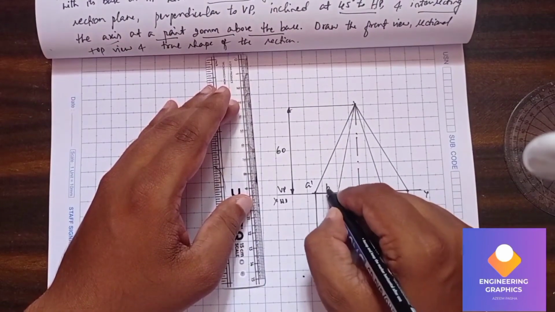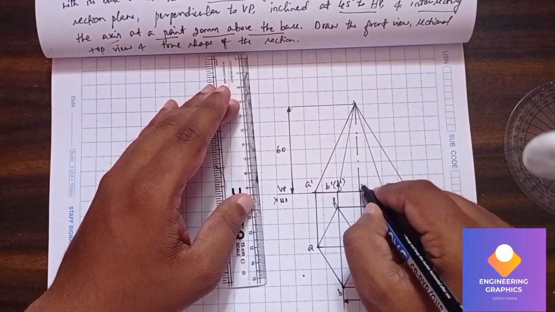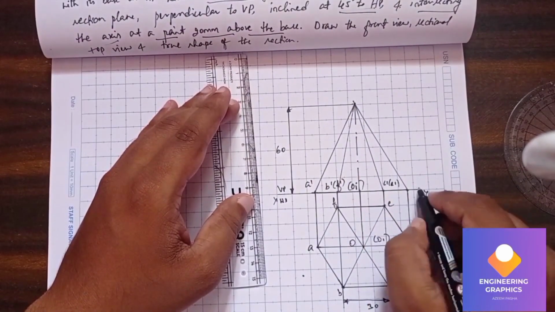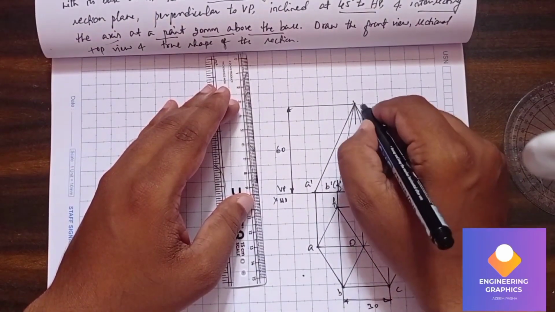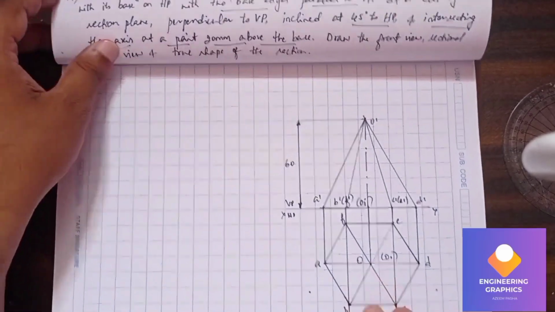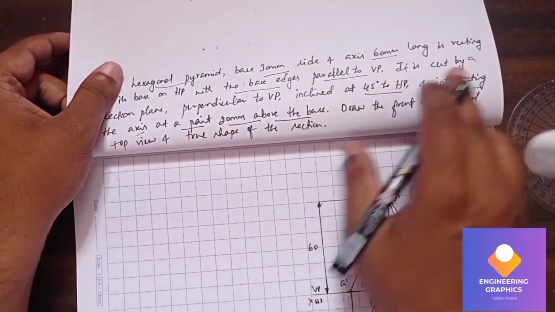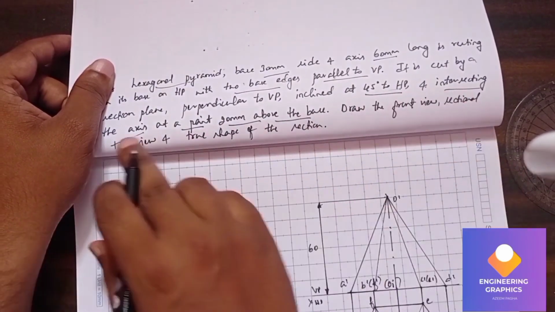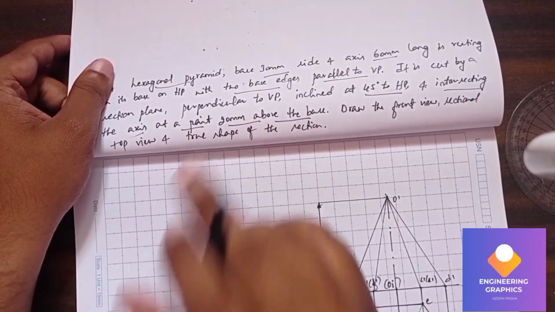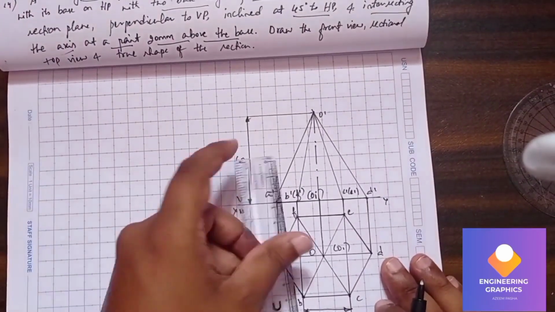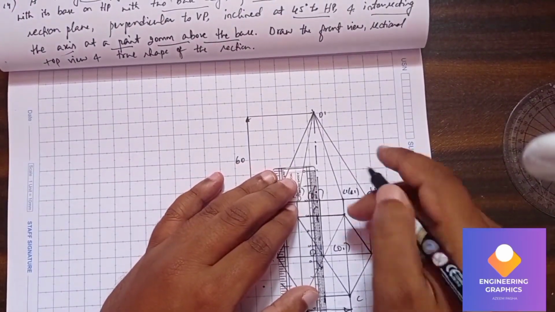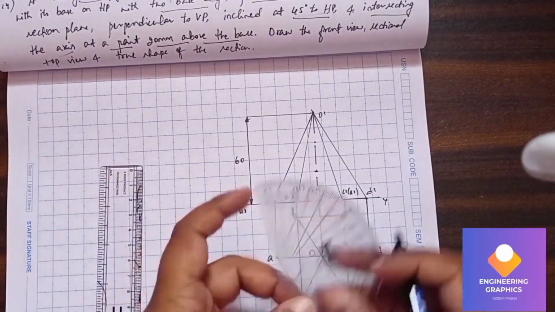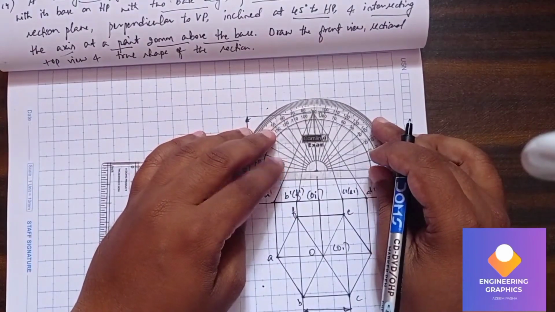A dash, B dash, F dash, O1 dash, C dash, and this is D dash, and this is O dash. Now you see the question here. It is cut by a section plane perpendicular to VP, inclined at 45 degrees to HP, intersecting the axis at a point 20 mm above the base. 20 mm above the base means here on the axis we mark here. This is the point, and we should consider an angle of 45 degrees.